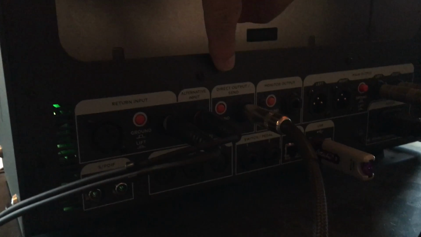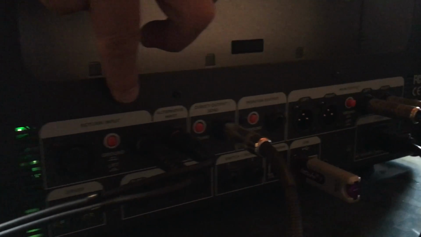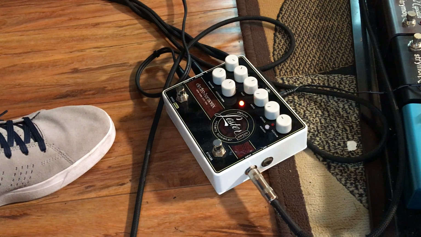And then all I've done is taken an extra instrument cable, a stereo one lying around that I normally use for keyboards, and I've gone out the Electro-Harmonix left and right channel and into the back of the Kemper. Now, one thing you have to know is that the Kemper defaults to mono loop.